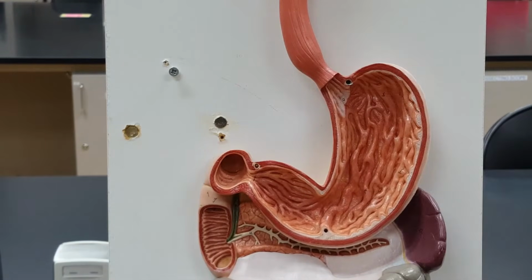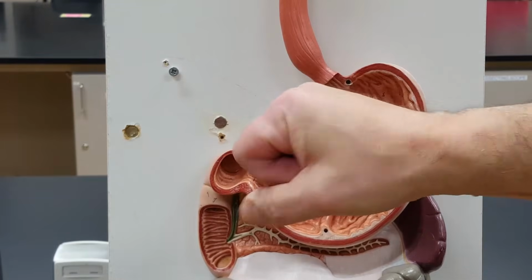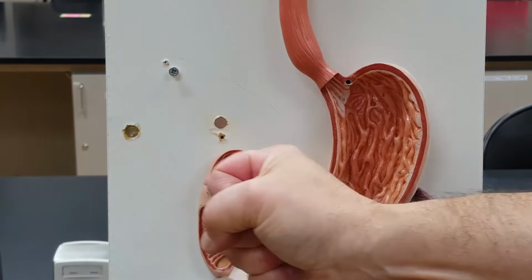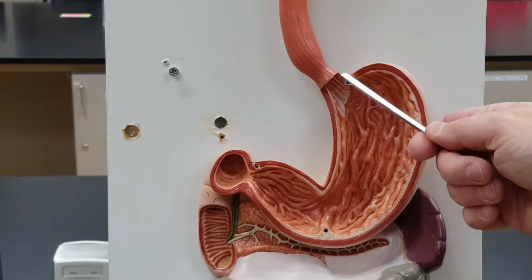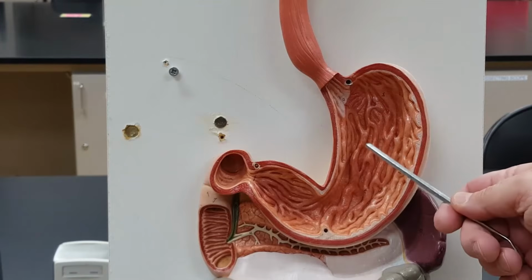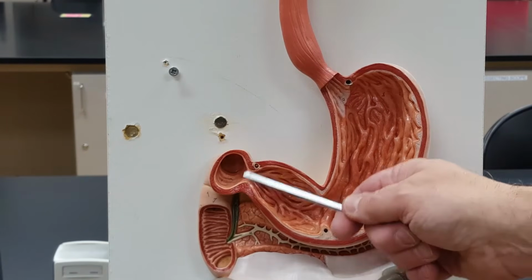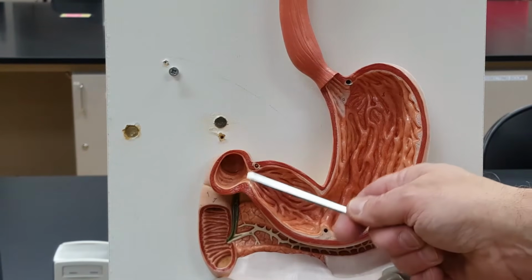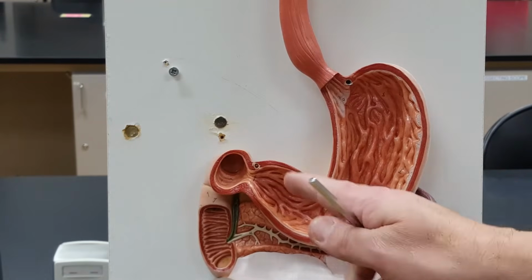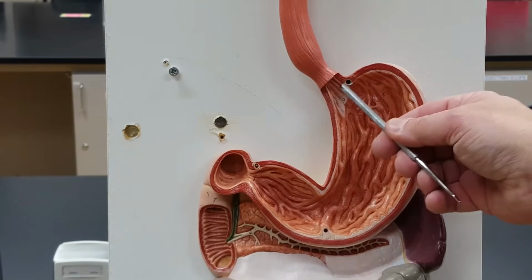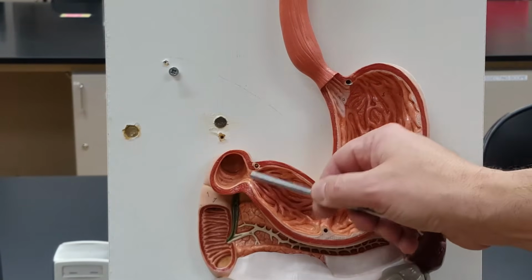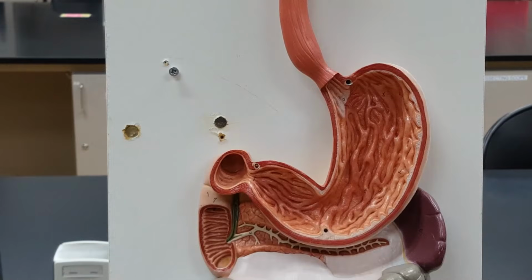You probably picked this up in your lectures, that these digestive organs have at the front end a sphincter muscle and at the back end a sphincter muscle. So here in the stomach, I have the cardiac sphincter, which guards the entrance into the stomach. And over here, right here where my pointer is, the pyloric sphincter, which guards the exit from the stomach. Cardiac sphincter, pyloric sphincter, here in the stomach.